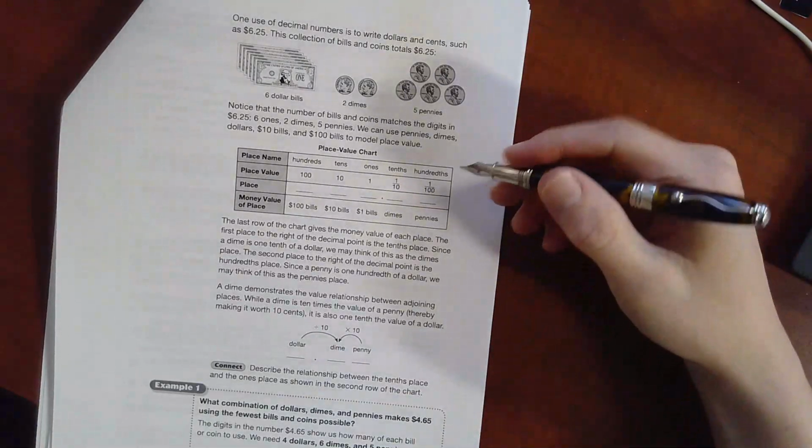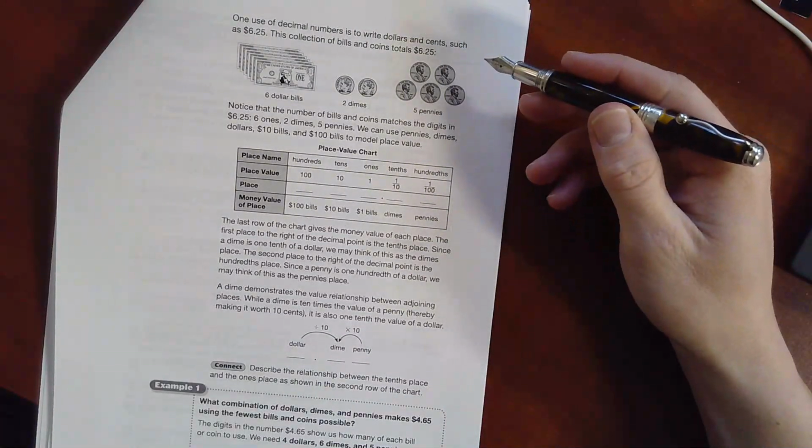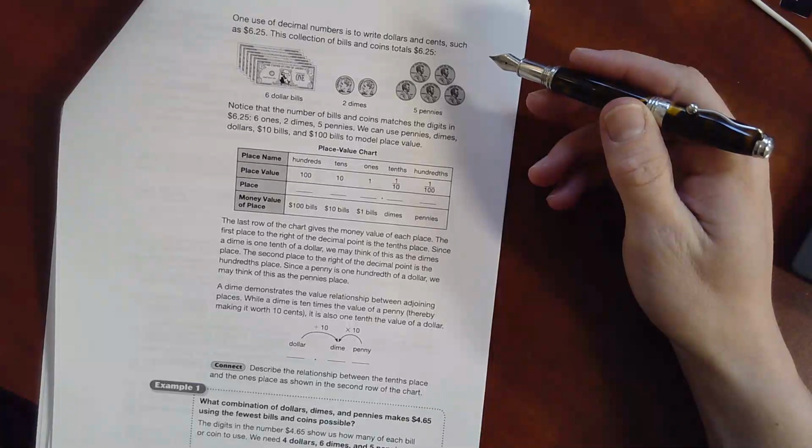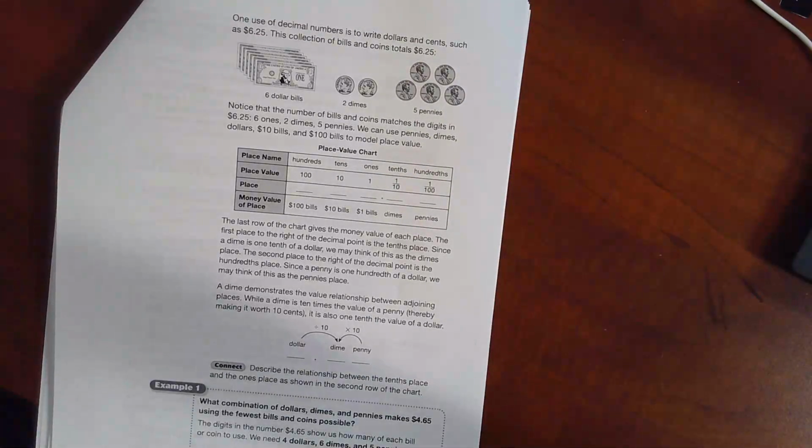So, going over here, we use decimal numbers to write dollars and cents, such as $6.25. This collection of bills and coins totals $6.25. The number of bills and coins matches the digits: 6 ones, 2 dimes, 5 pennies. Use pennies, dimes, and dollar bills, $10 and $100 bills to model place value. The last row of the chart gives the money value of each place.